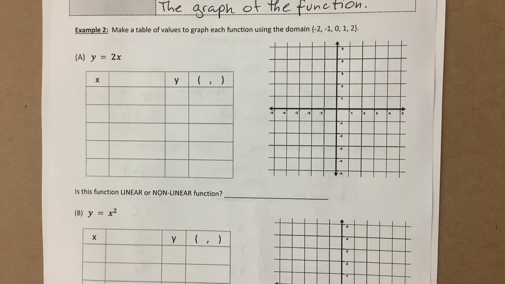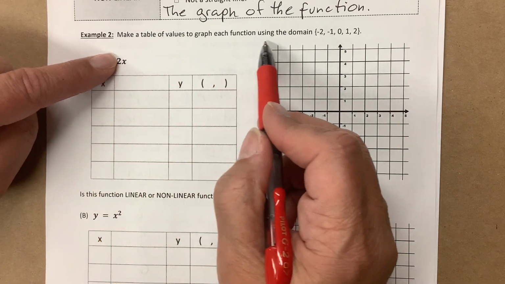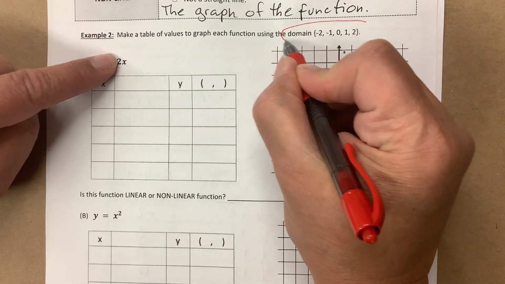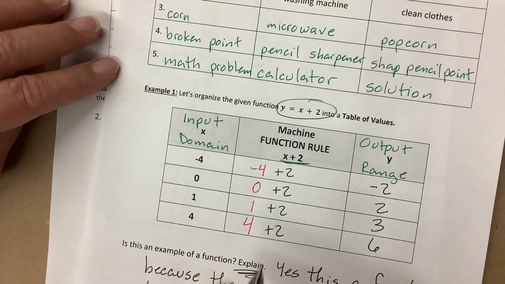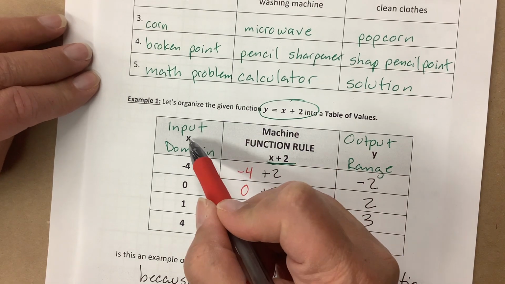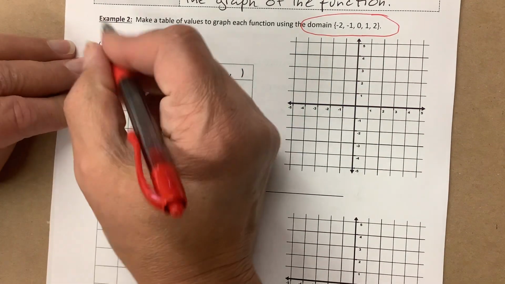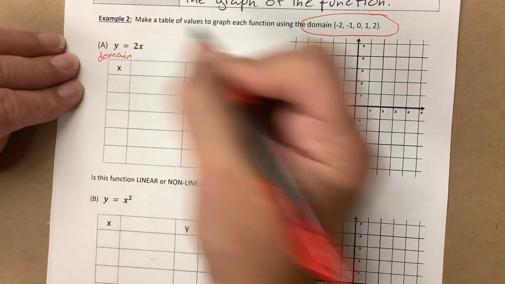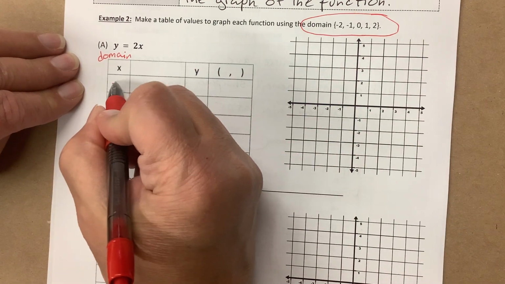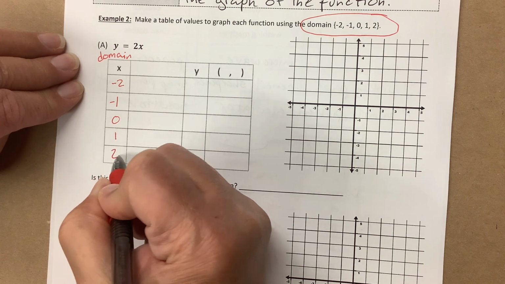So let's try these problems. Make a table of values to graph each function using the domain -2, well, what's domain? I'm going to go back on the page before. The input is the domain, the x values. So I am going to input this domain in my x value. I'm just going to write domain up here to remind me. Here's my domain: -2, -1, 0, 1, and 2.